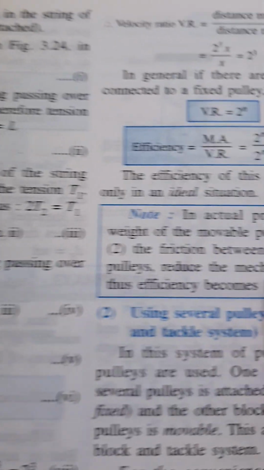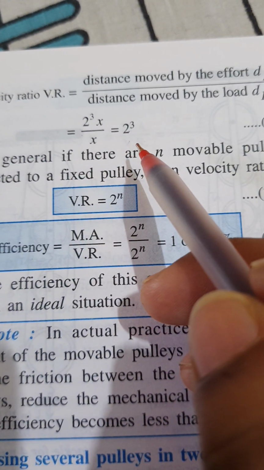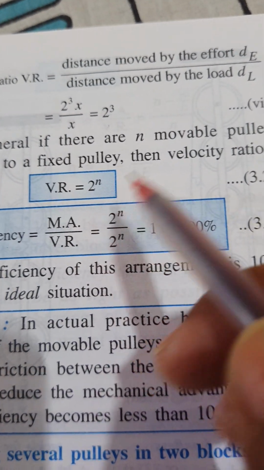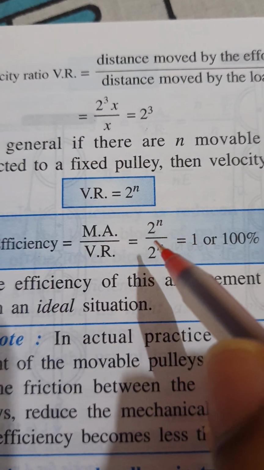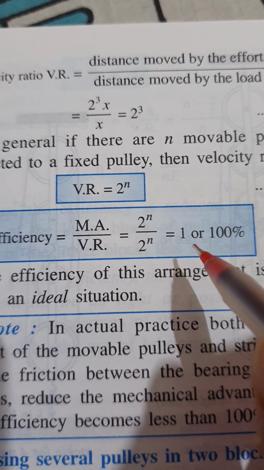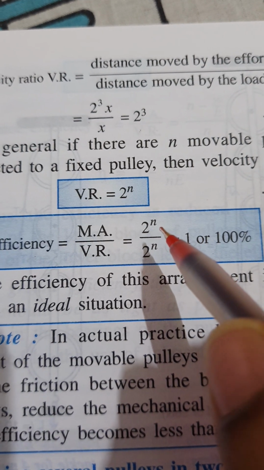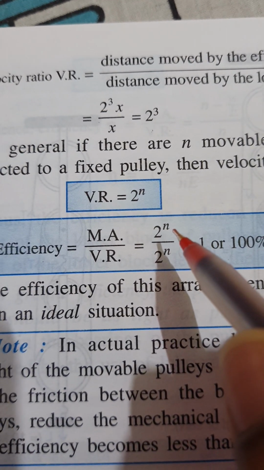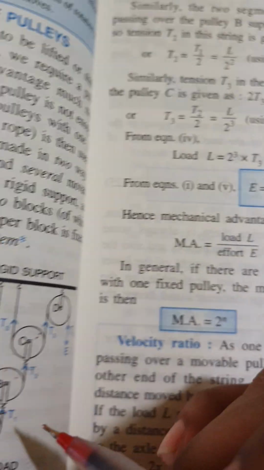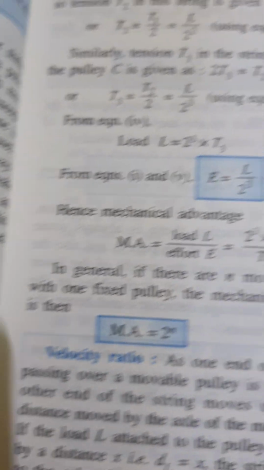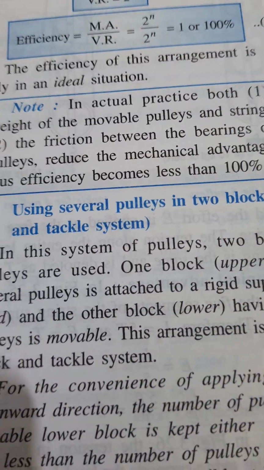So velocity ratio is dE by dL, distance moved by effort, 2 to the power 3x divided by x, so x cancels and velocity ratio is 2 to the power 3. So efficiency is mechanical advantage divided by velocity ratio, 2 to the power 3 divided by 2 to the power 3, it cancels, so it is 1 or 100%. Here n is written; already you know n means how many movable pulleys there are. In this combination only 3 movable pulleys are there, so instead of n you can write 3. Understood? Thank you.